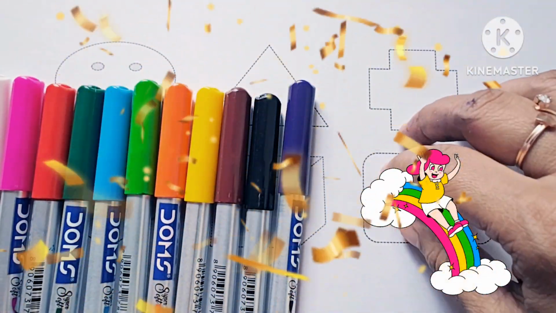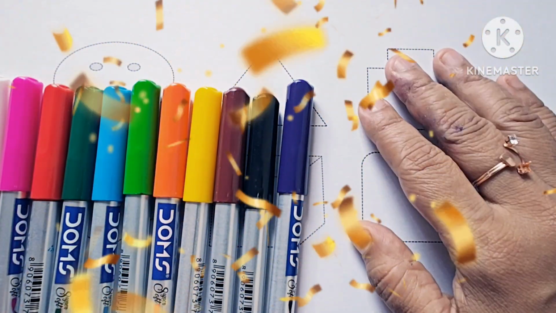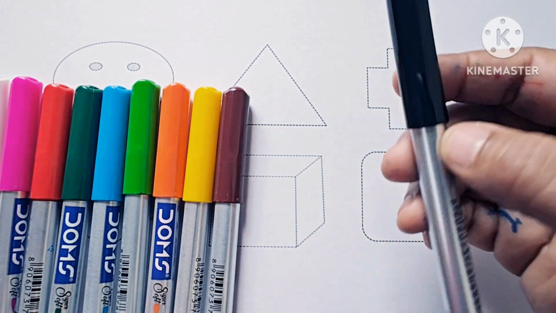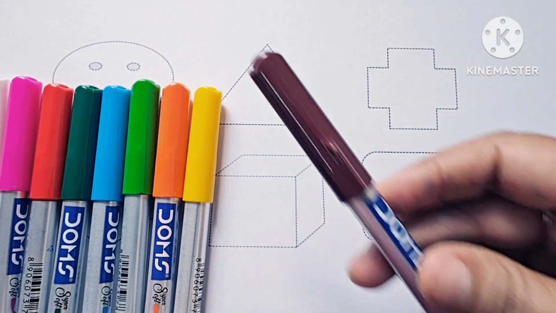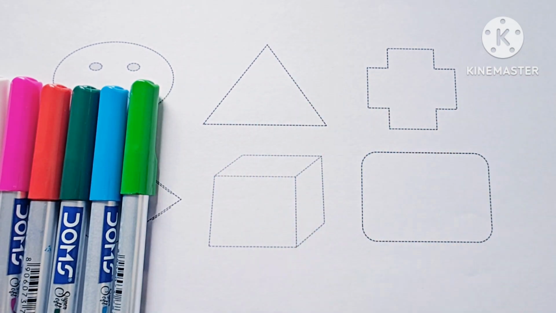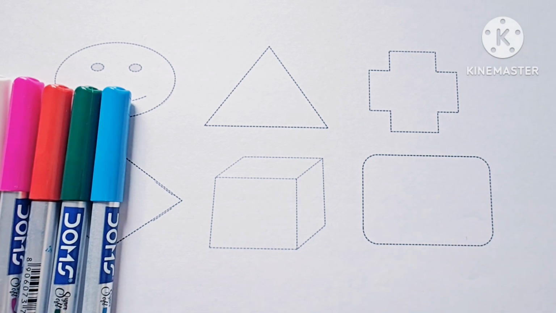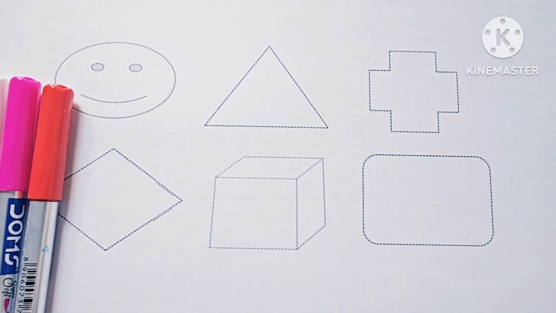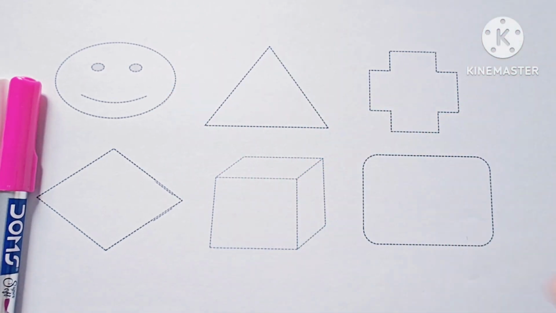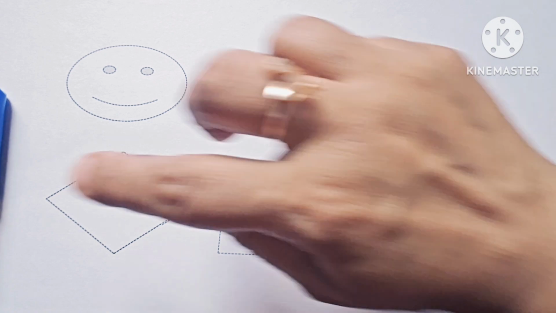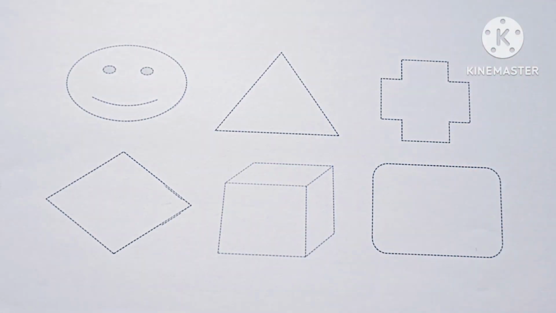Hello kids, let us learn how to draw and color these shapes. First, know about the color name. This is purple. This is black, brown, yellow, orange, light green, sky blue, dark green, red, pink, white, blue. Now let us draw shapes and symbols.